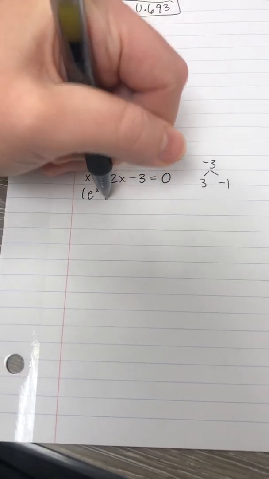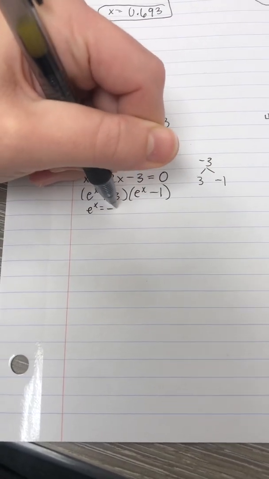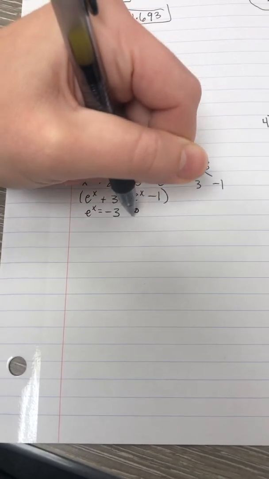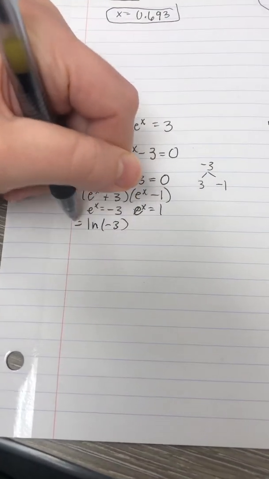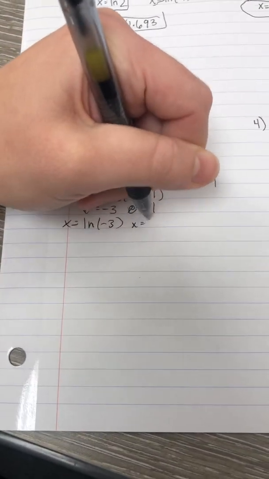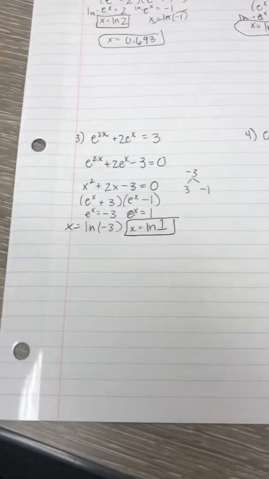Positive 3, negative 1: e to the x plus 3, e to the x minus 1. That means e to the x is equal to negative 3. e to the x is equal to positive 1. That means we have ln of negative 3 is equal to x, and x is equal to ln of 1, which would be our answer.